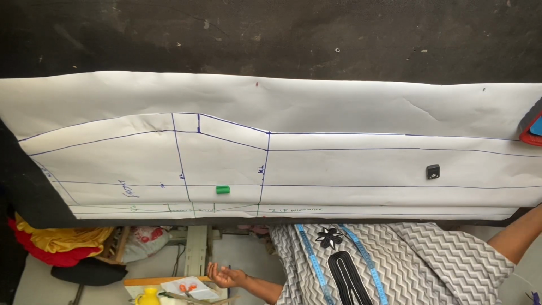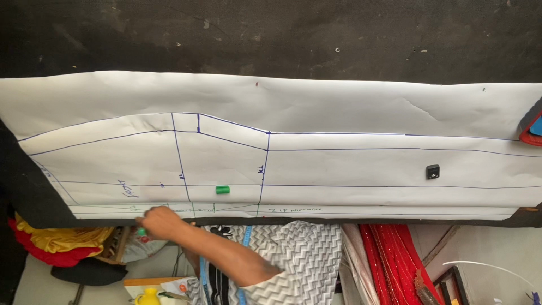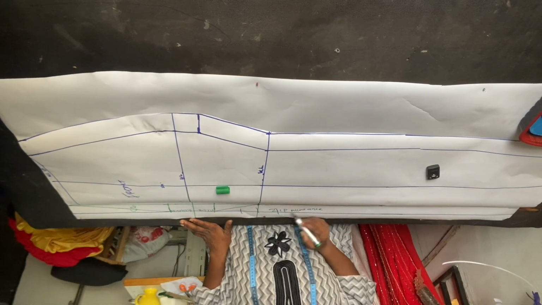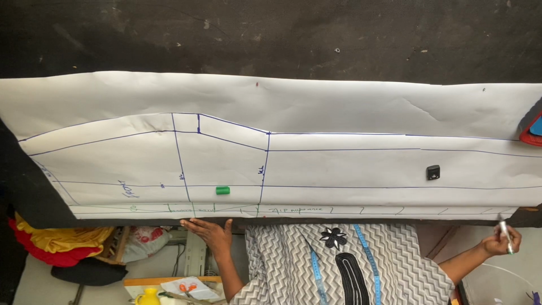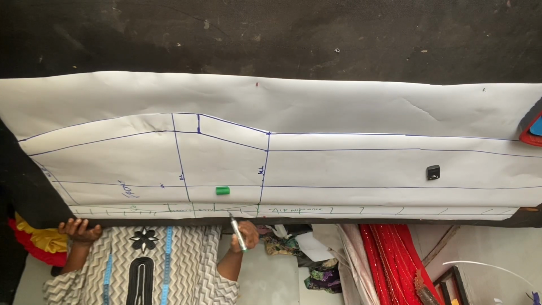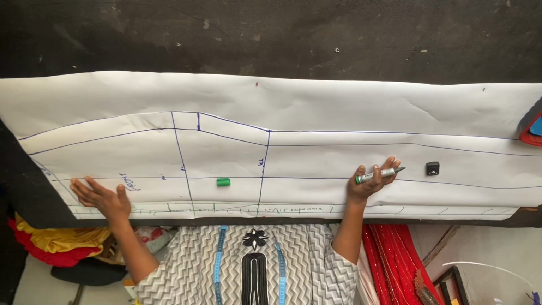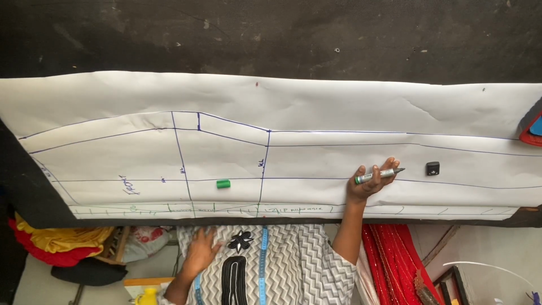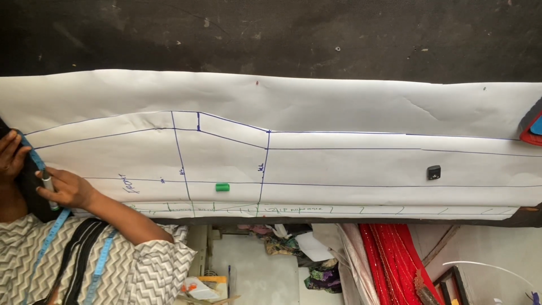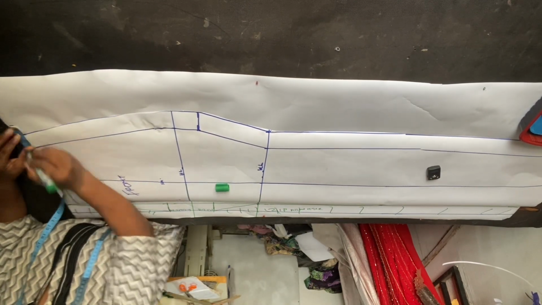With this, you have embedded your bum shape and all into the clothes. So we are going to be cutting off this area. This place is not going to be in use. At this point I am going to add 1 inch at the waist length for the back.